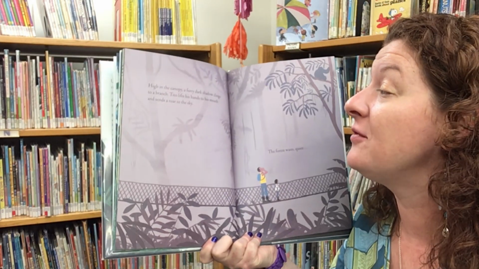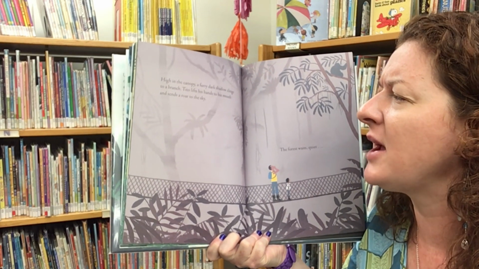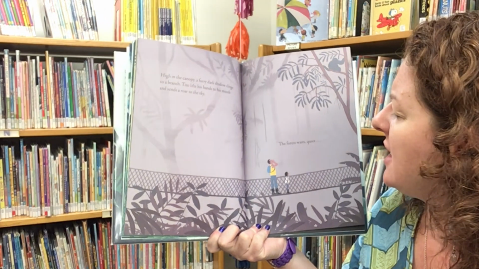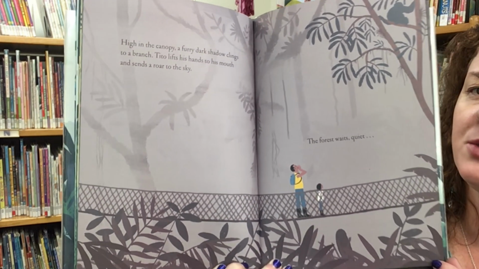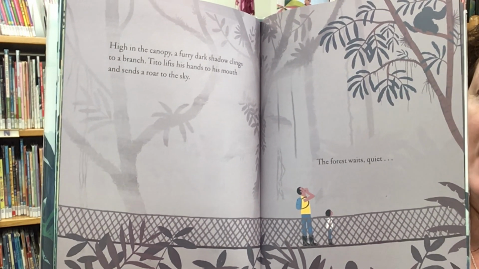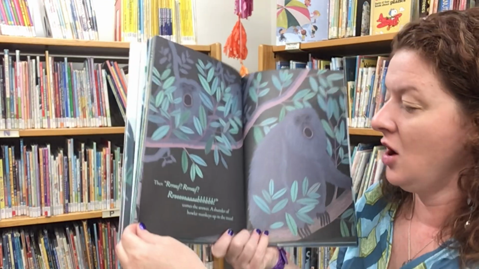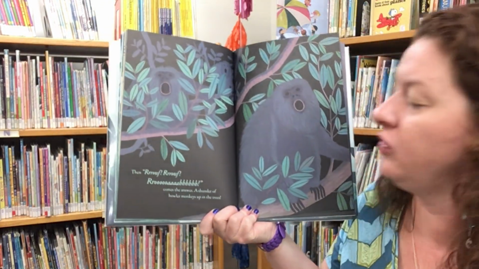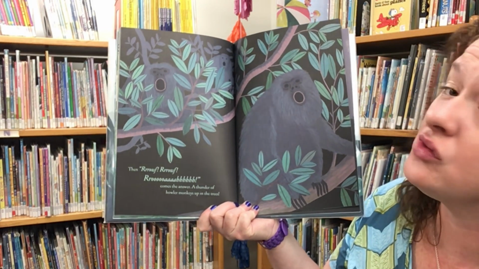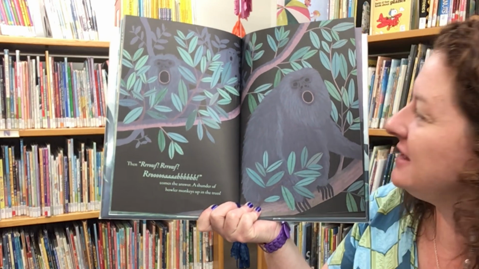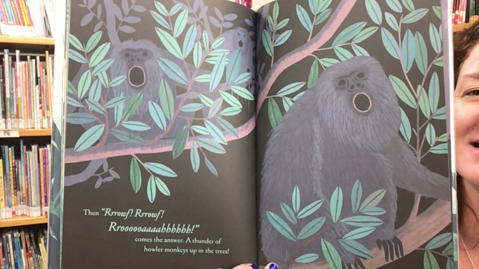High in the canopy, a furry dark shadow clings to a branch. Tito lifts his hands to his mouth and sends a roar to the sky. The forest waits, quiet. And then, comes the answer. A thunder of howler monkeys high up in the trees.